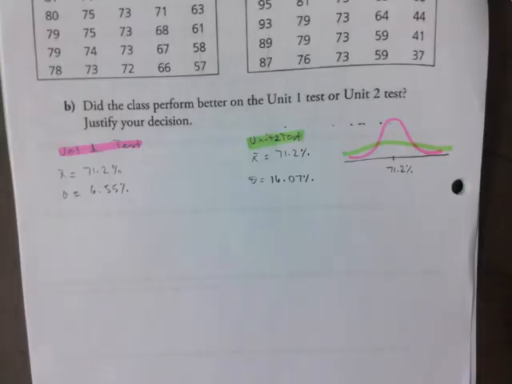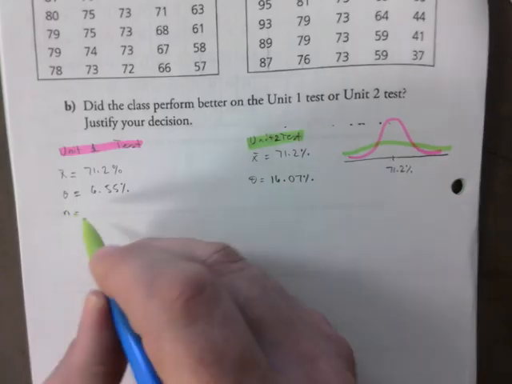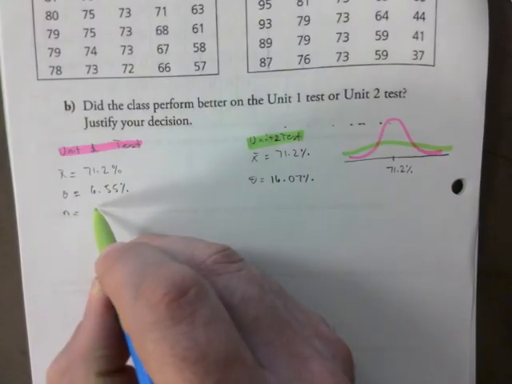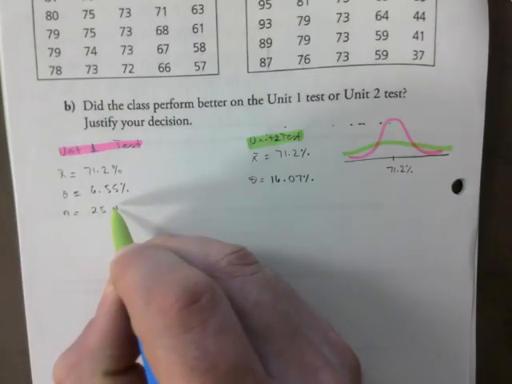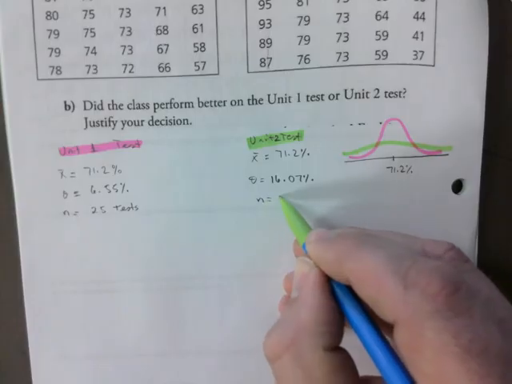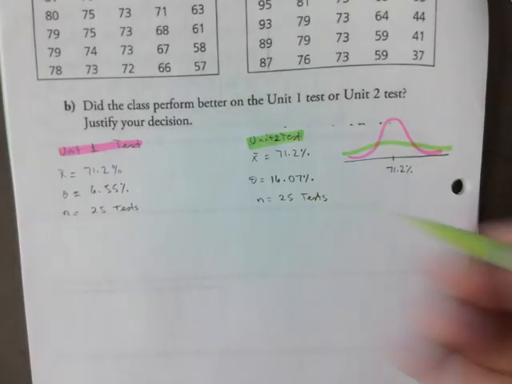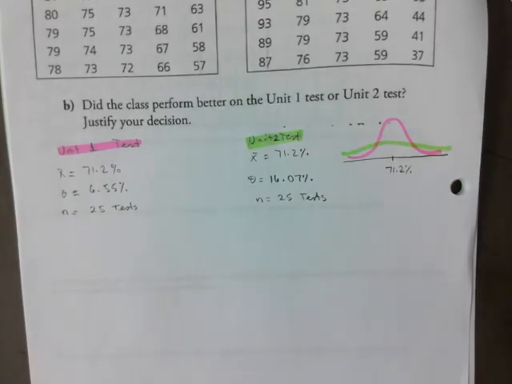Okay. So we can say this. What does n represent here? Tests, yeah. Test scores. Tests or test scores, both would be fine. It's just not percent, right? If you did this correctly, you have 25 for each.